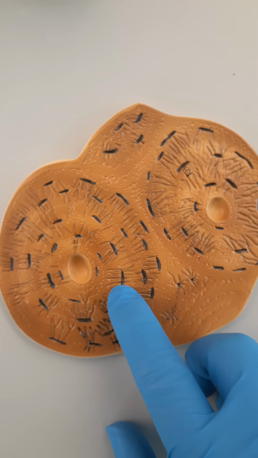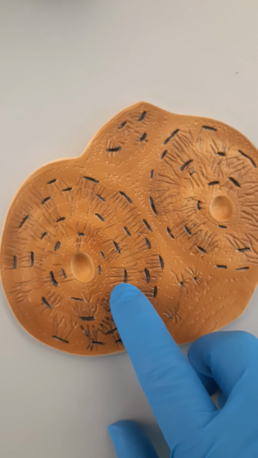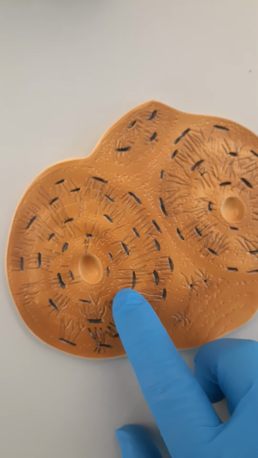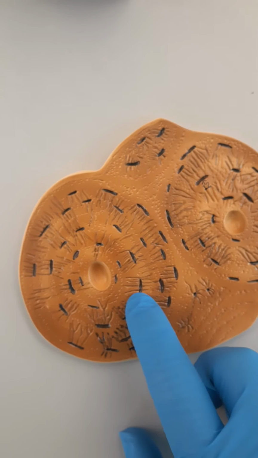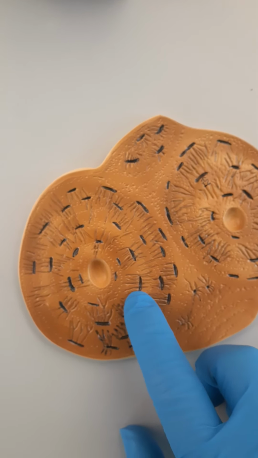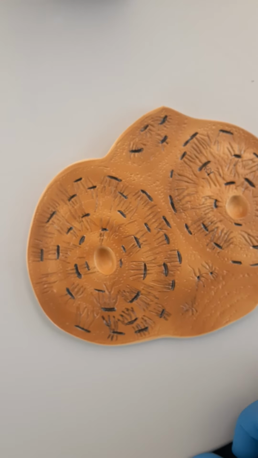These are called the... sorry, oh my goodness, it's actually not even on your list, but these are called the canaliculi. That's going to be a lecture term. Sorry about that, a little brain fart there.